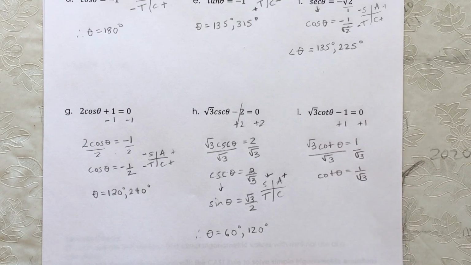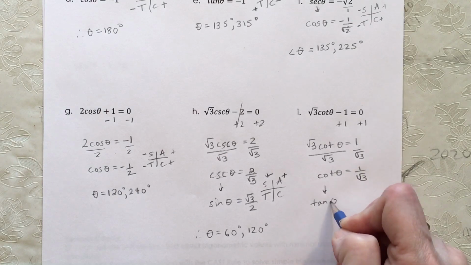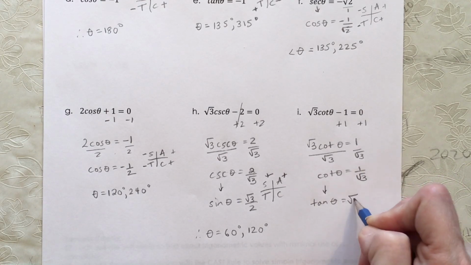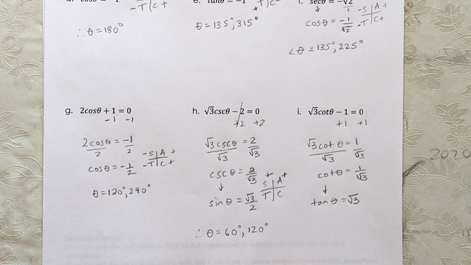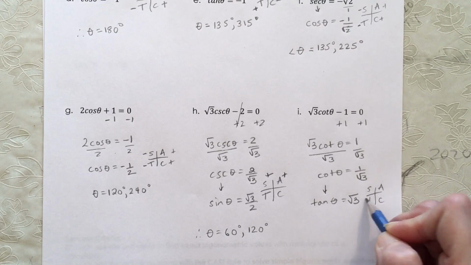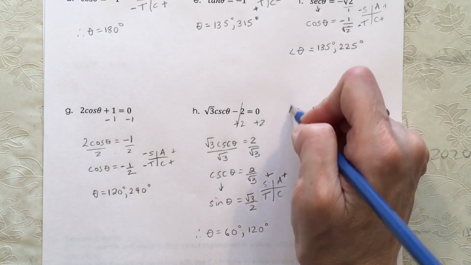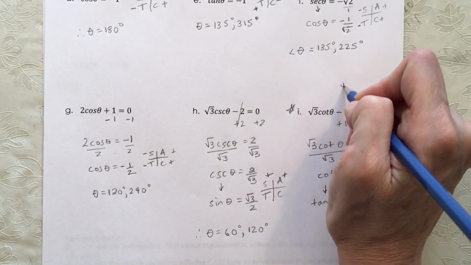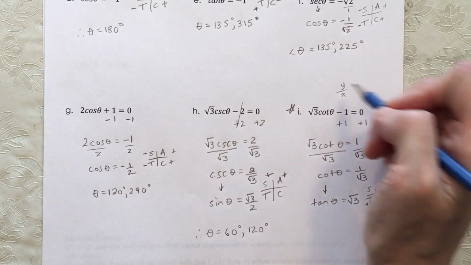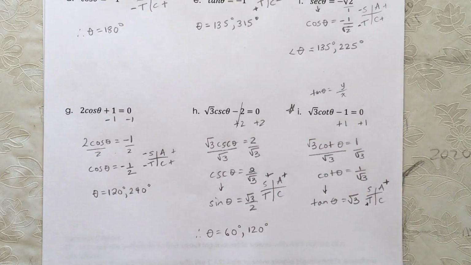But then to use the CAST rule, I want to switch cotan to tan, which means I have to flip this side upside down. So √3 and √3 over 1 are the same. Positive, so where's tan positive? First quadrant and third quadrant. So again, tan's a trickier one. You've got to think about where the y value divided by the x value gives me √3, or √3 over 1.